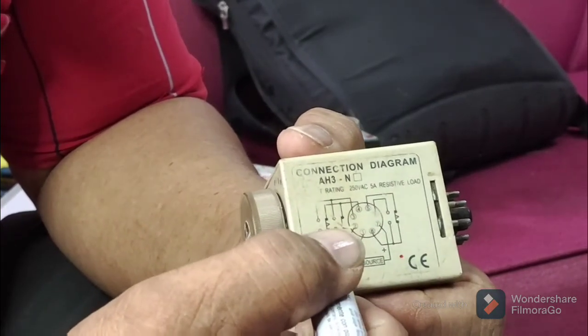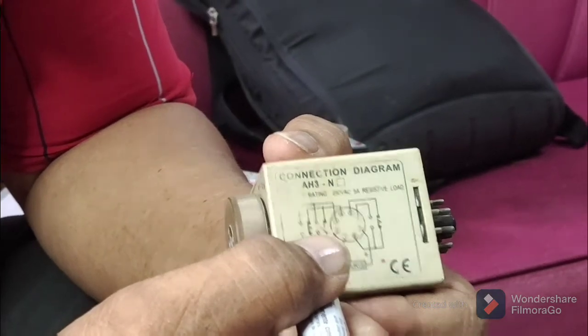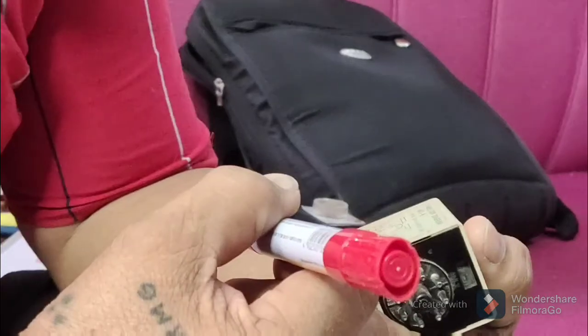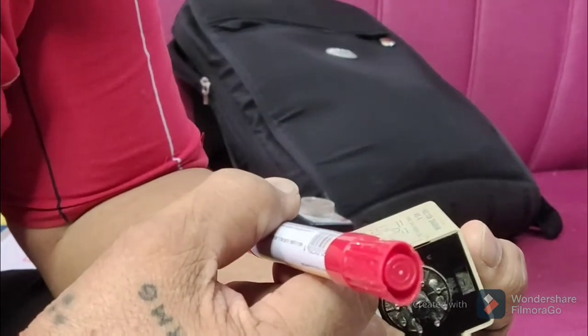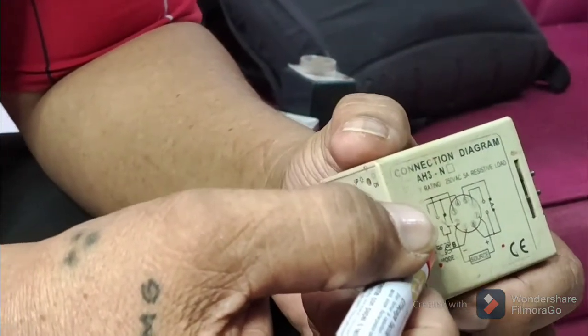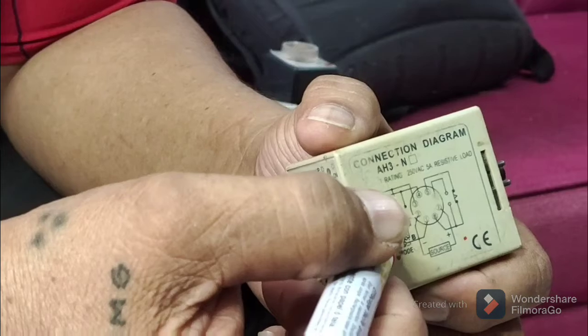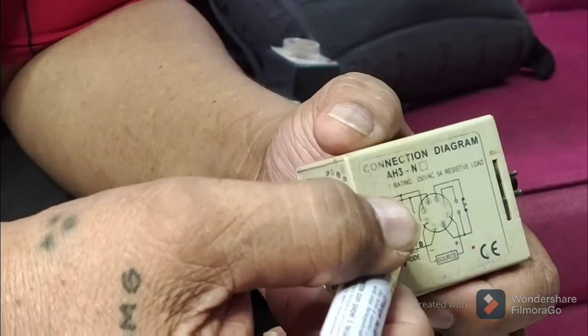And then you adjust this to mode B, so that you will have an instant contact or normally open contact. Because sometimes, instead of using magnetic contactor, in order to have a maintaining contact, you will only use this.